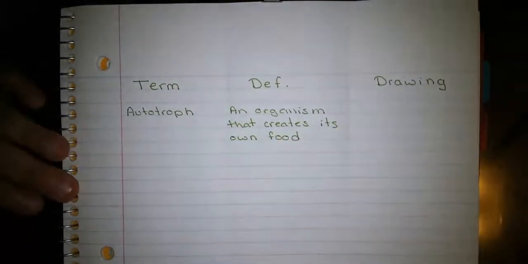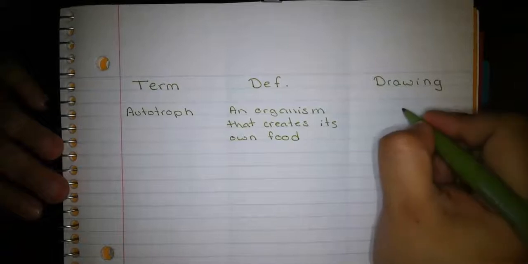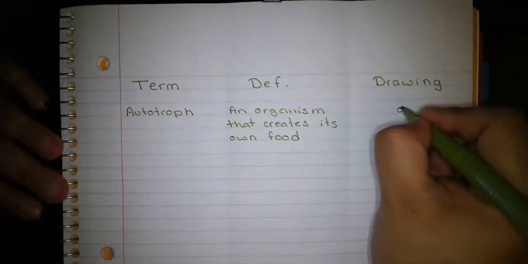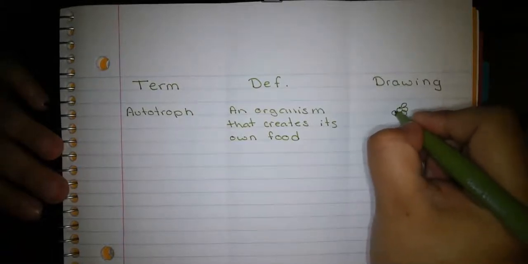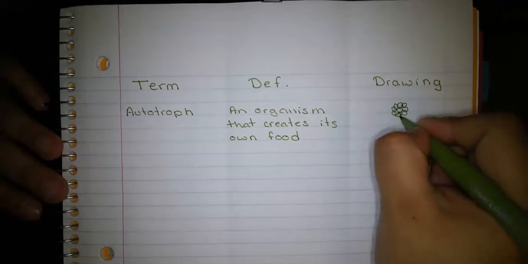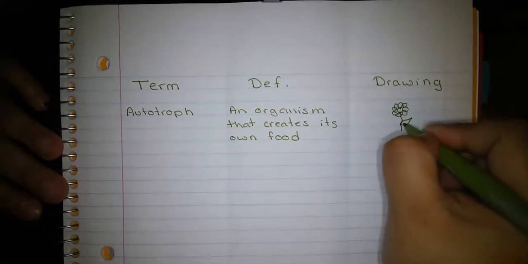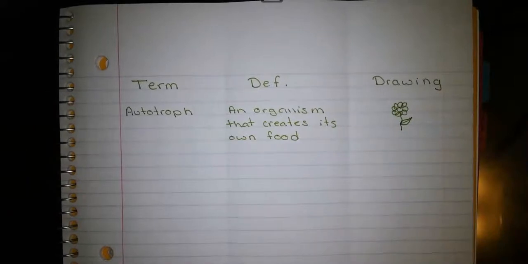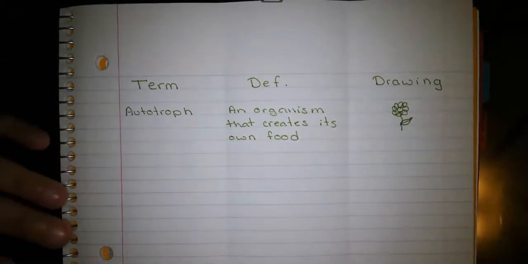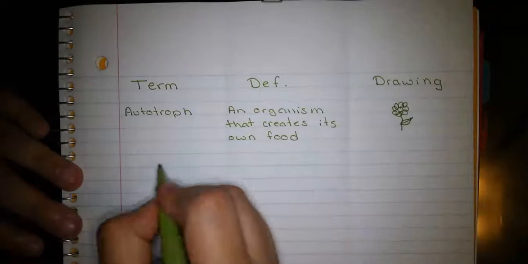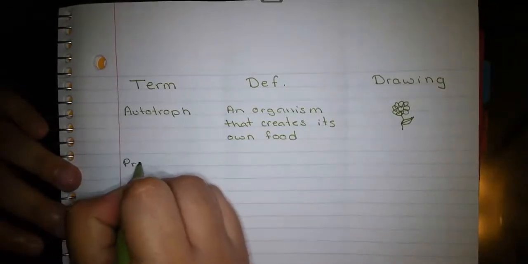And then I would have my drawing, right? So I'm just gonna, that's a really bad flower. Okay? And that's it, right? And then you move on to the next one. So you skip a line and then you would go to producer.